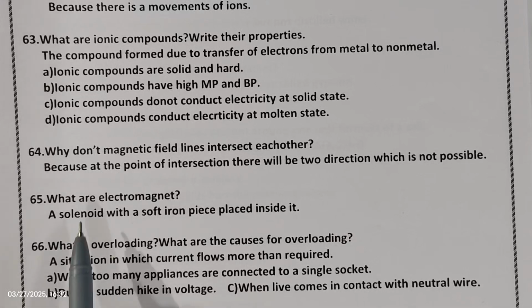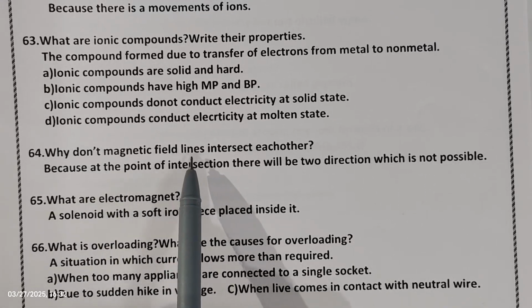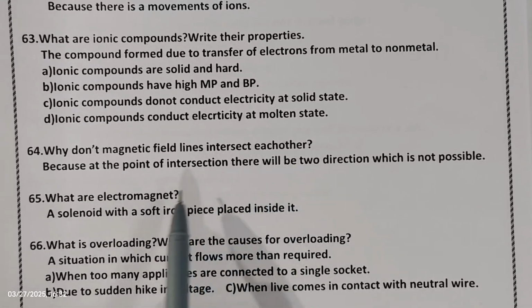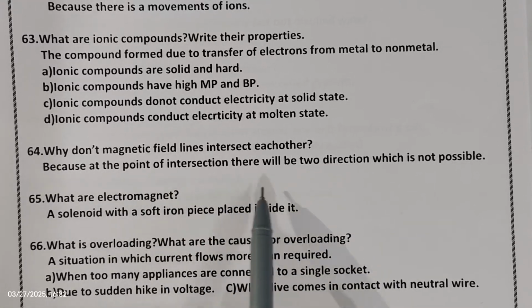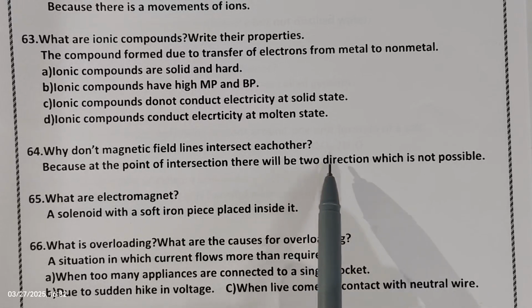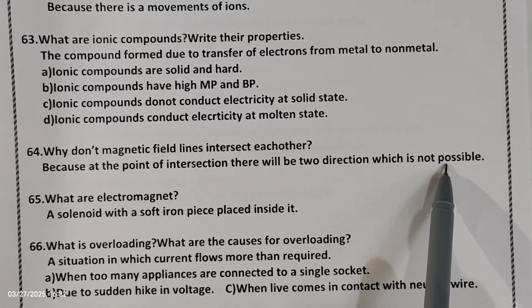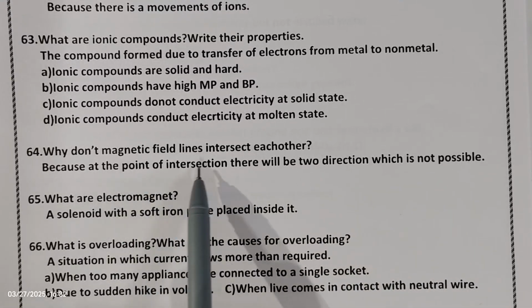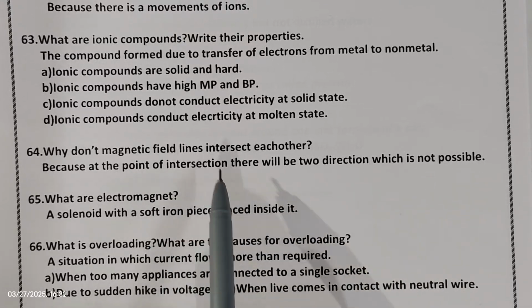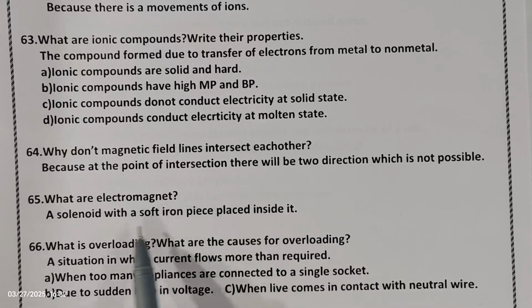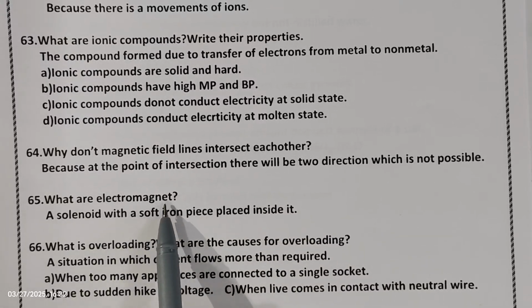Next, why do magnetic field lines not intersect each other? Because at the point of intersection there would be two directions, which is not possible. That's why magnetic field lines do not intersect each other. Okay. Next, what are electromagnets?